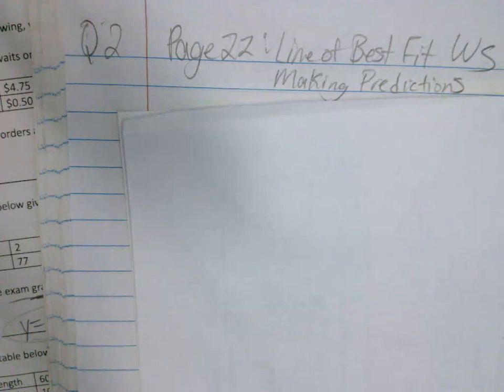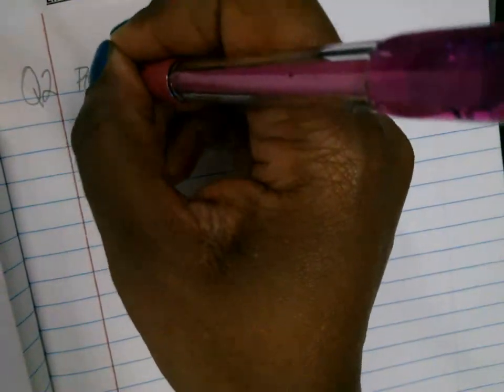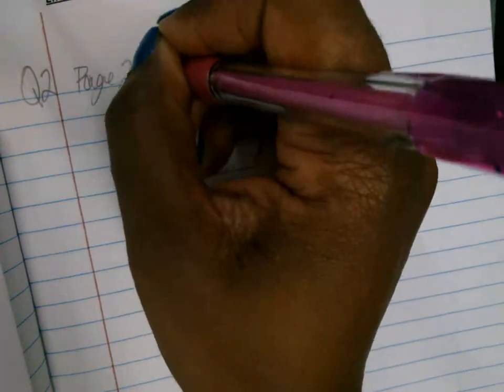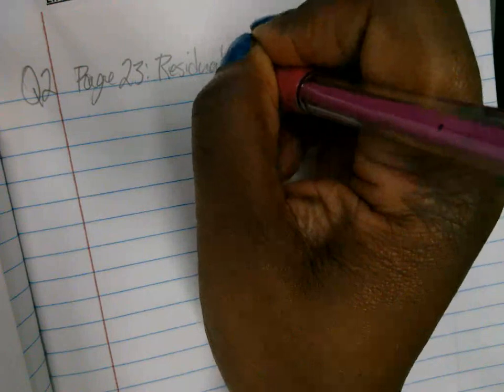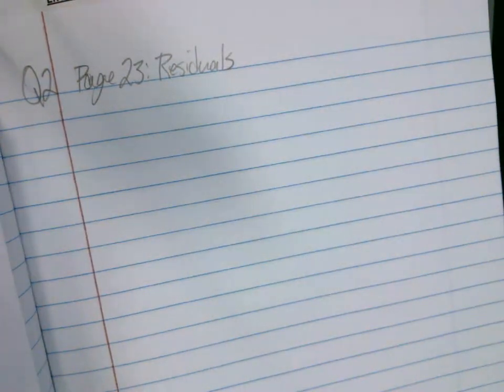All right, page 23 is residuals. I got 10 minutes. I'm going to make it work. Q2, quarter 2, page 23, residuals. Page 23, residuals.